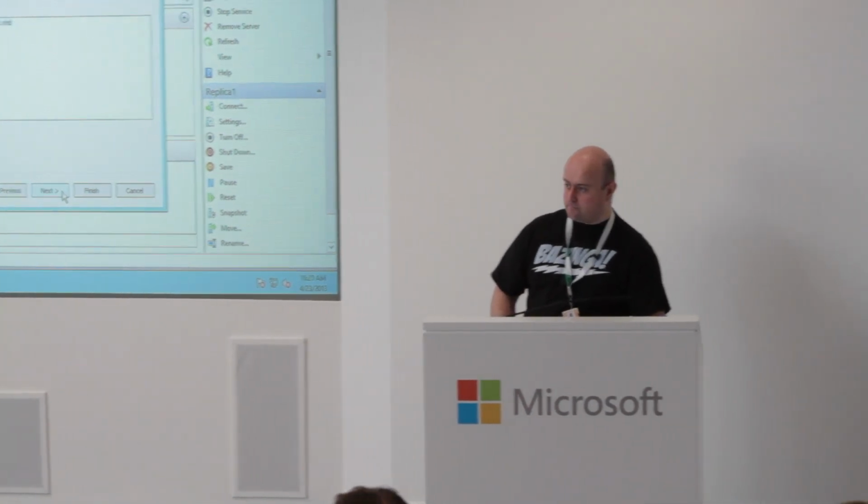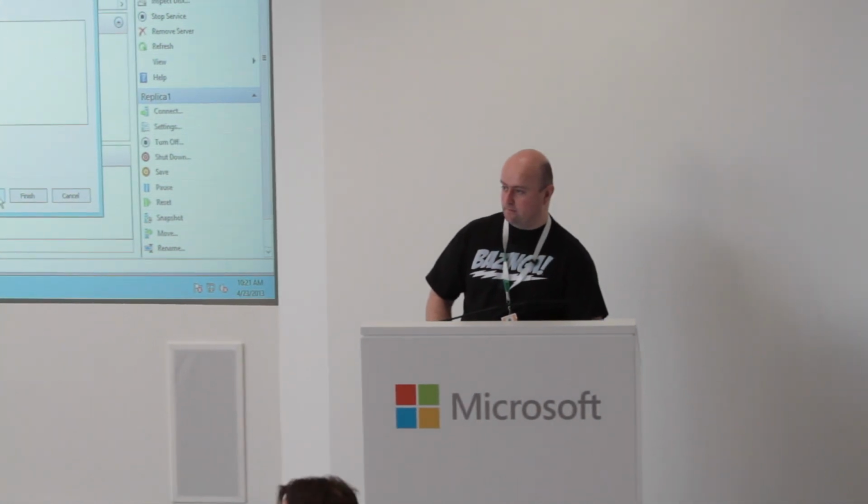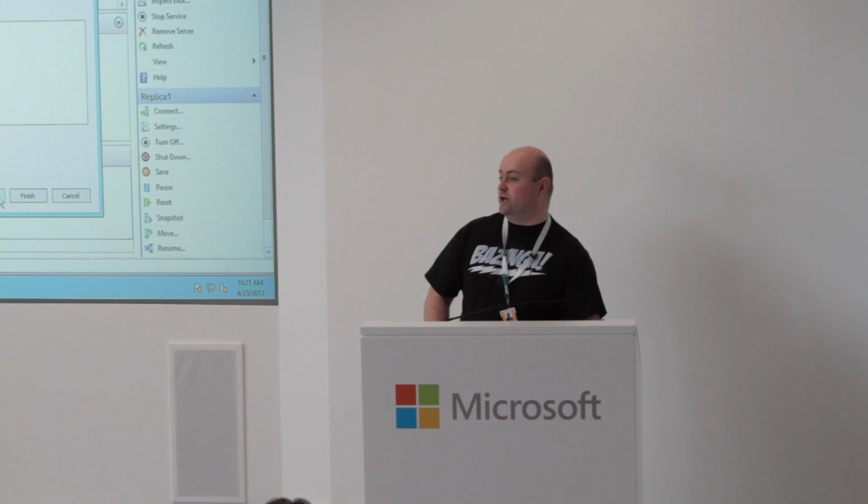So is that basically creating a completely separate VHD just for the paging file itself? Yeah. So let's say I have a system drive, C drive. I would create a D drive just for the paging file. And then maybe an E drive just for the paging file itself. Yeah.